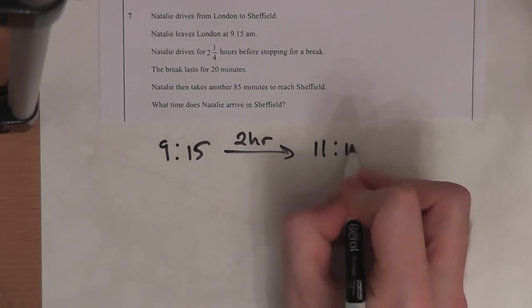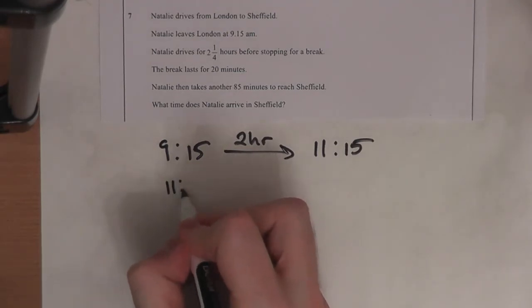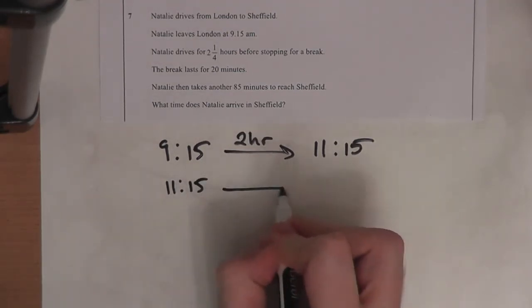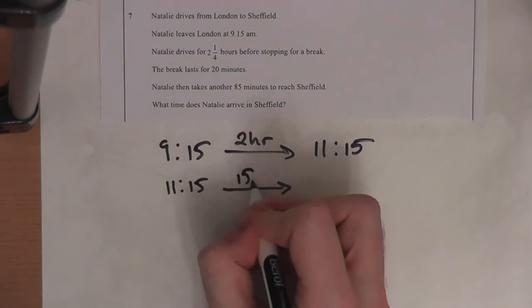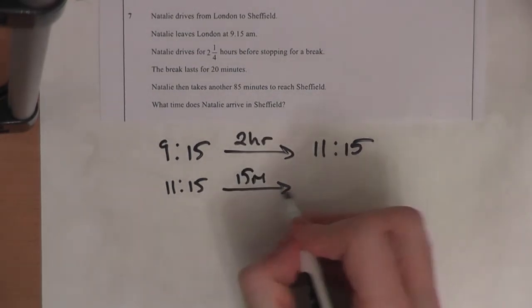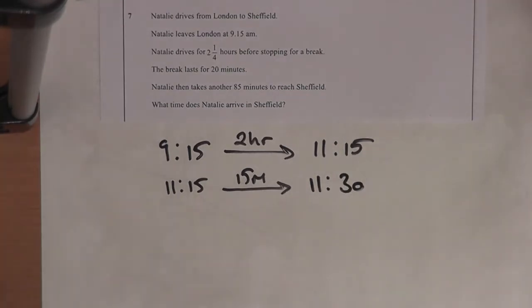9:15, 2 hours on, we'll take it 10:15, 11:15. Now let's do the 1/4 of an hour. So that's 11:15. Well, if an hour is 60 minutes, half an hour is going to be 30 minutes and 1/4 of an hour is going to be 15 minutes. So let's put 15 minutes on. 11:15, 15 minutes on will be 11:30.